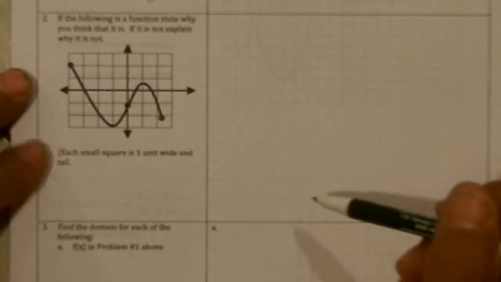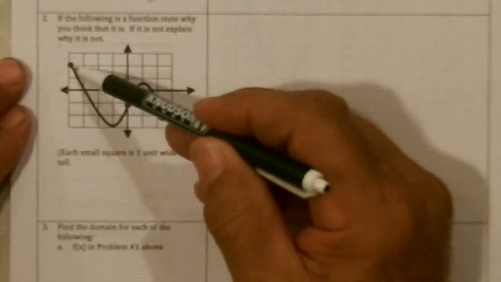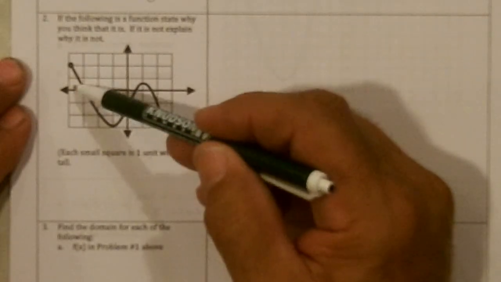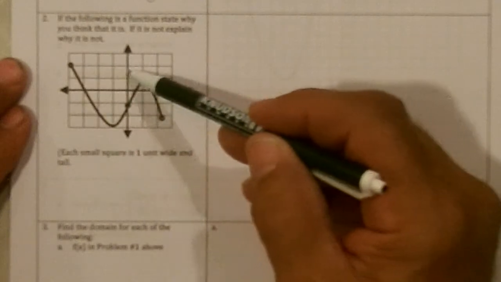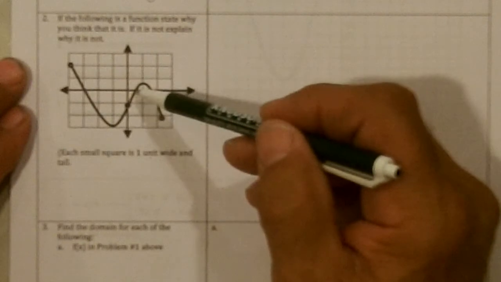Is the following curve a function? And these are all 1 unit squares, and a function has to be for every x only one y. Well, if you go above this x, you get only this y where you hit the curve. This x down here, this x over here.